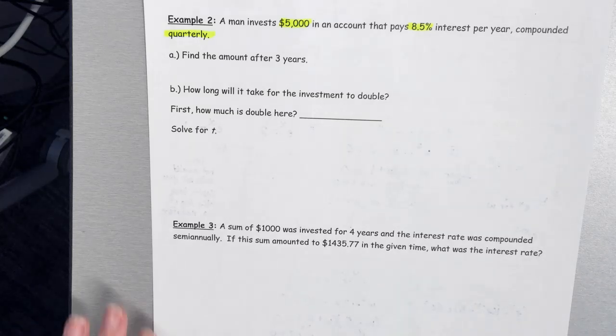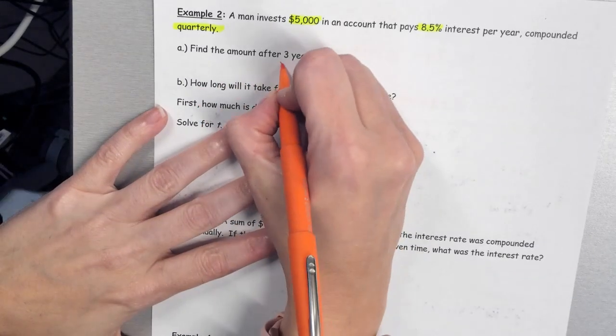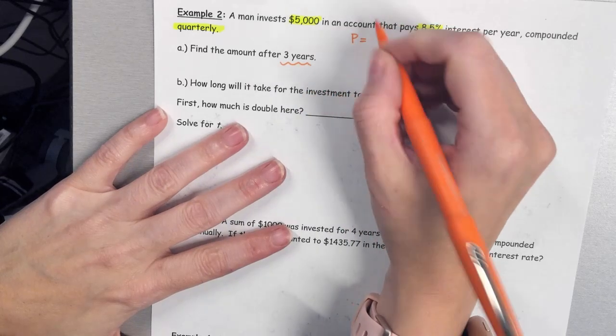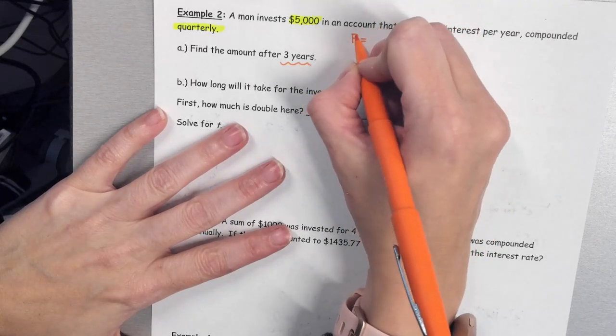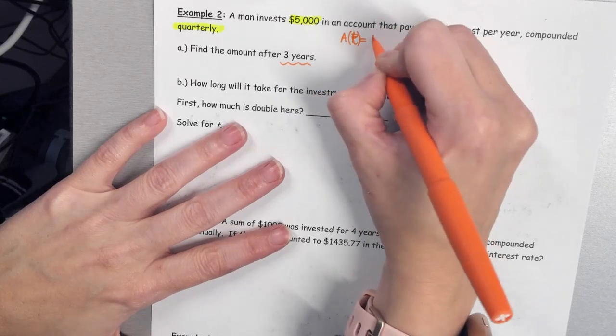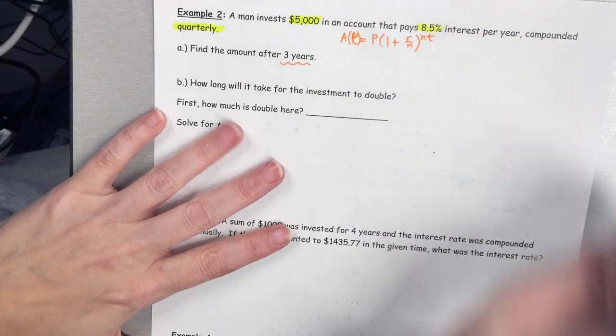Okay, and then you're going to find the amount in the account after 3 years. Okay, so if it's quarterly, we're going to use, sorry, it's your A of T equals P times 1 plus R over N to the power of NT.